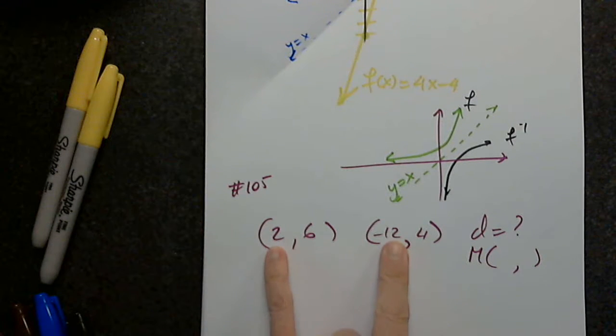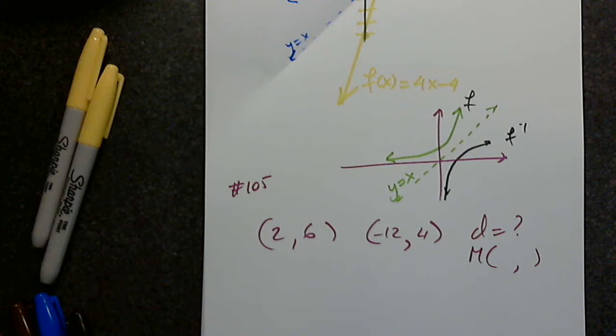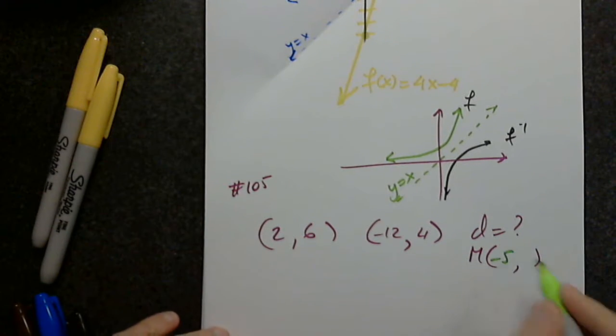Midpoint means we're adding the x values. Please add the two x coordinates. What do we get? Negative 10 divided by 2. Let's add the y values.